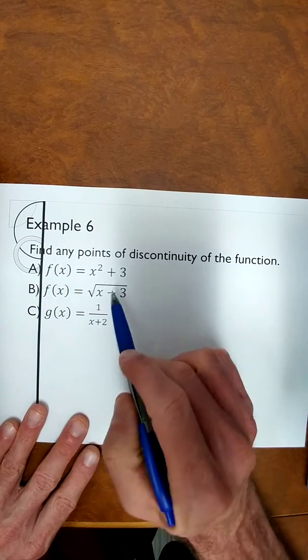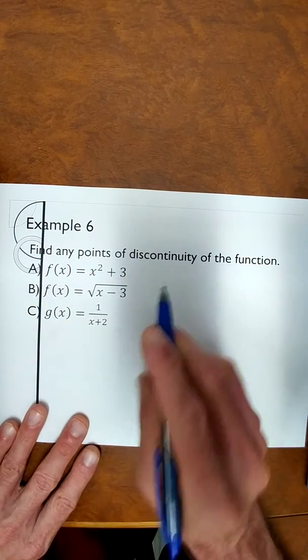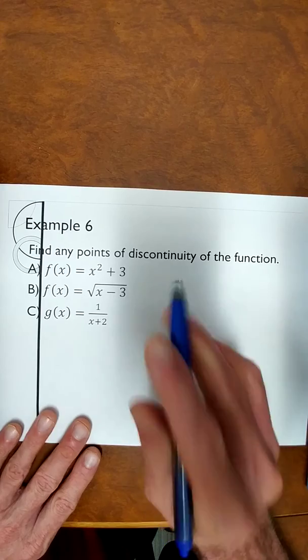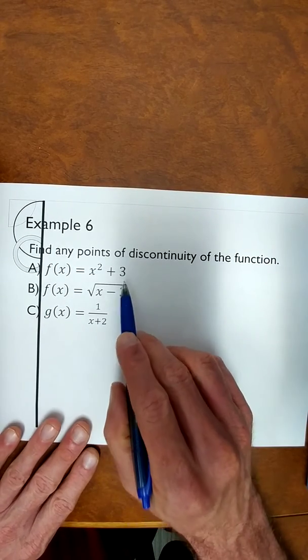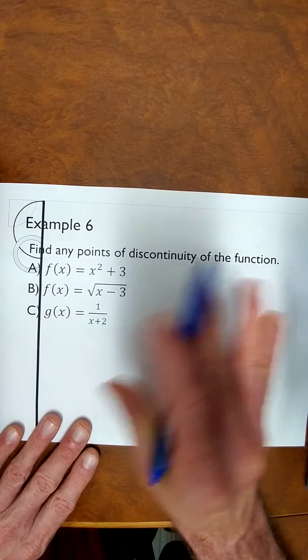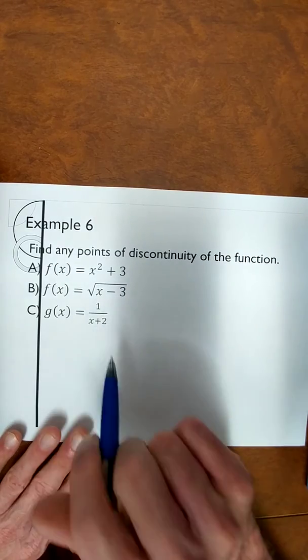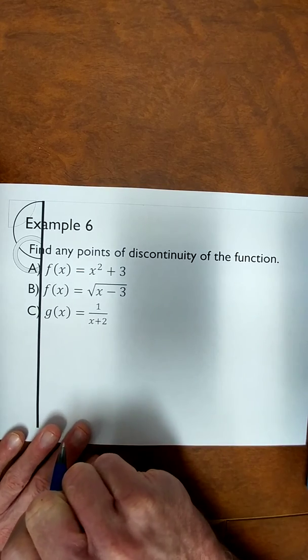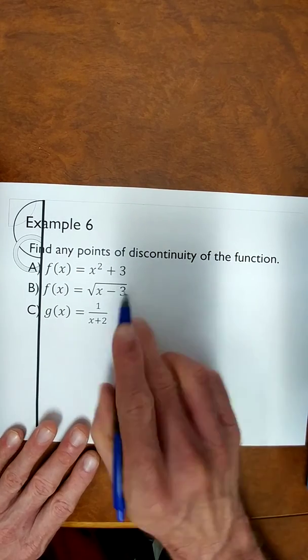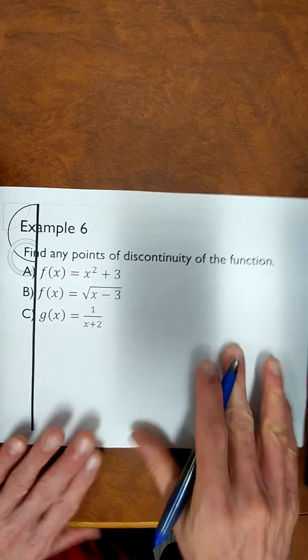One of the things that we're going to find out about continuity is that it will be continuous where its domain is defined. So any function that has a restricted domain, where there's places the domain doesn't exist, automatically those points are going to be discontinuous. And that's probably the best way to look at it, but you can also think in terms of its graph.